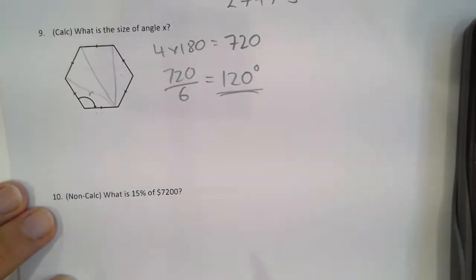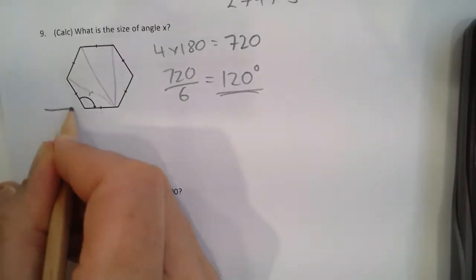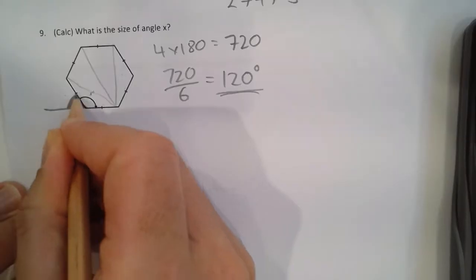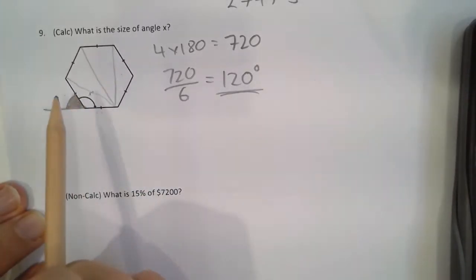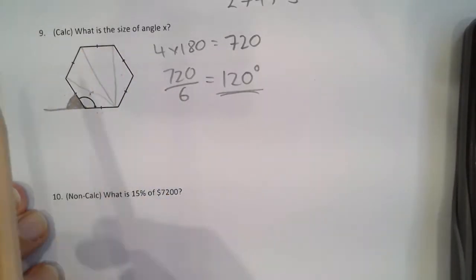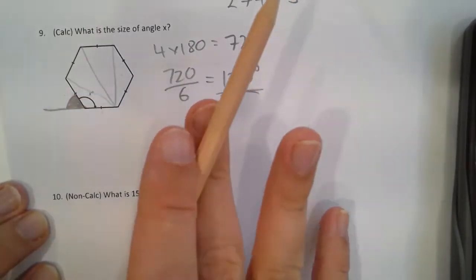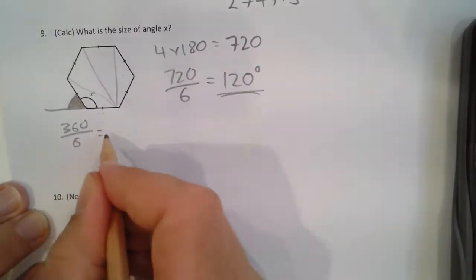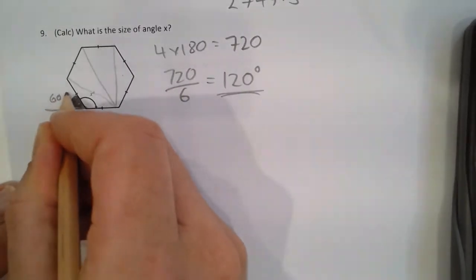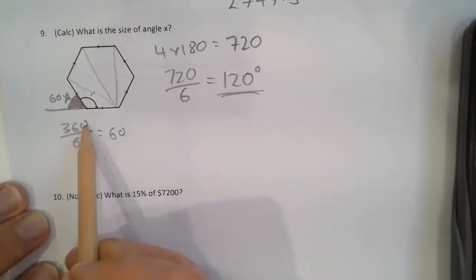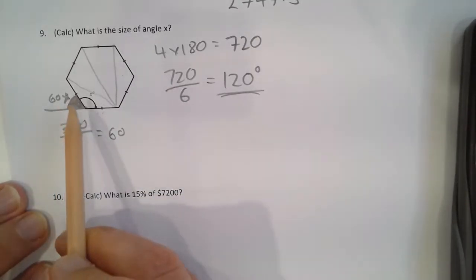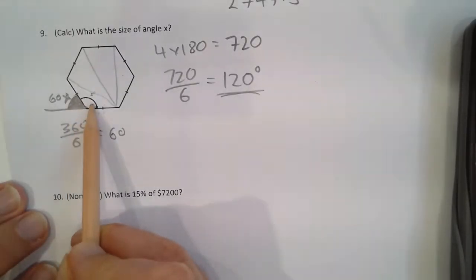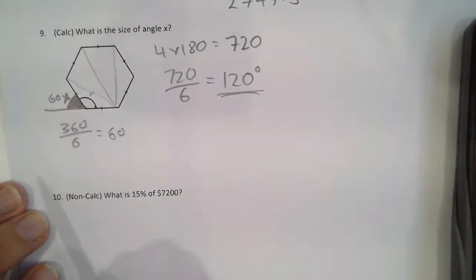I'll do it a different way. The outside angles, I'll just shade it in. There it is. The outside angles of any shape, 1, 2, 3, all 6 of them, would always add up to 360 degrees regardless of the shape. So because there are 6 of them, that means the outside angle here must be 60. So it's always 360 divided by the number of sides. And because the outside one's 60, and they both add up to 180, that one must be 120 as well. 2 different ways of doing it.